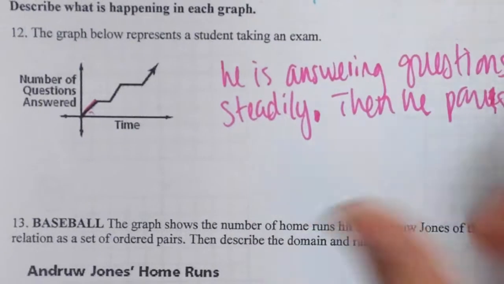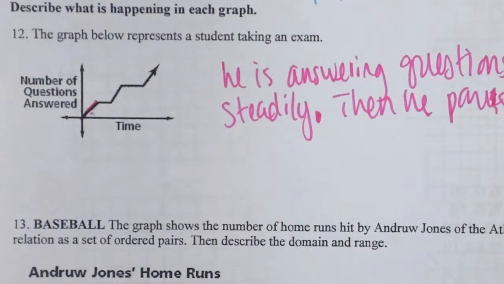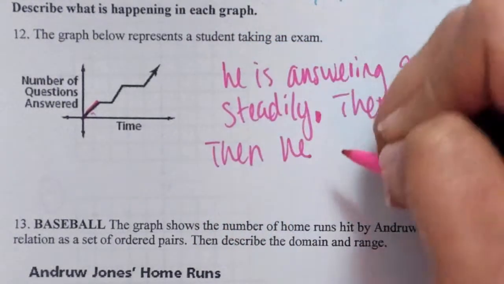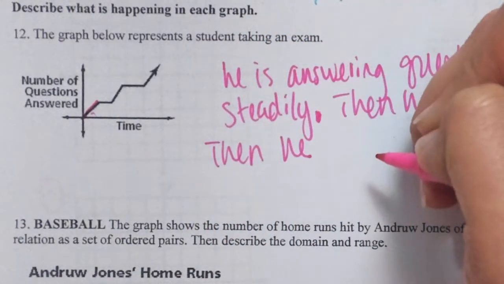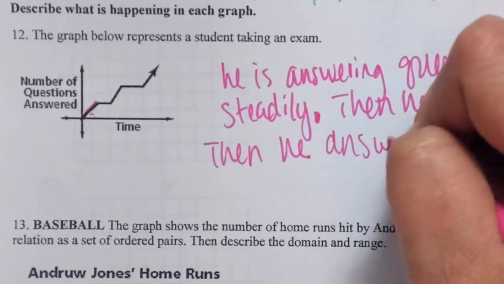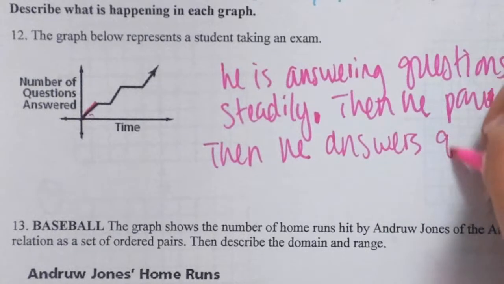Then he pauses. Then he answers but he answers faster, right? Okay, so then he answers questions faster.